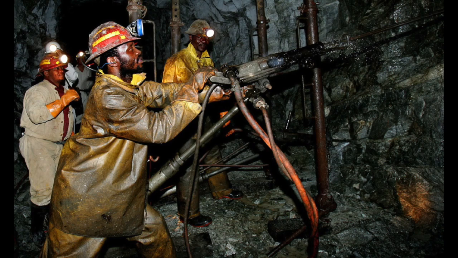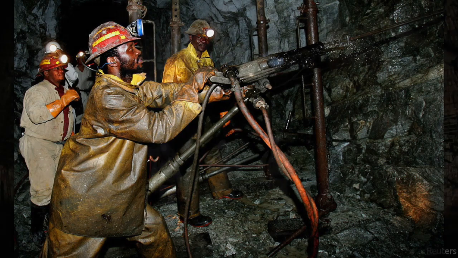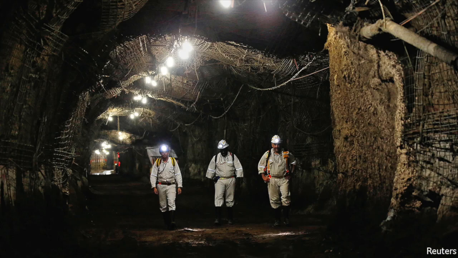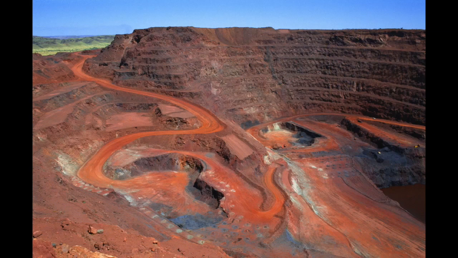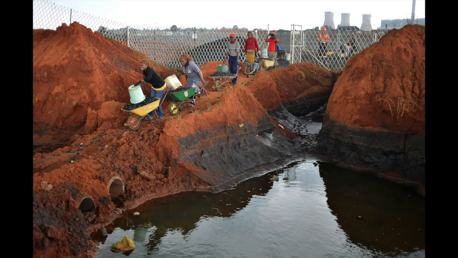Mining helps the economy of the nation by bringing in jobs and revenue. However, it is dangerous work and it can mean very long hours for the miners. It is also dangerous for the environment, leaving large gaps in the land and polluting the air and water.